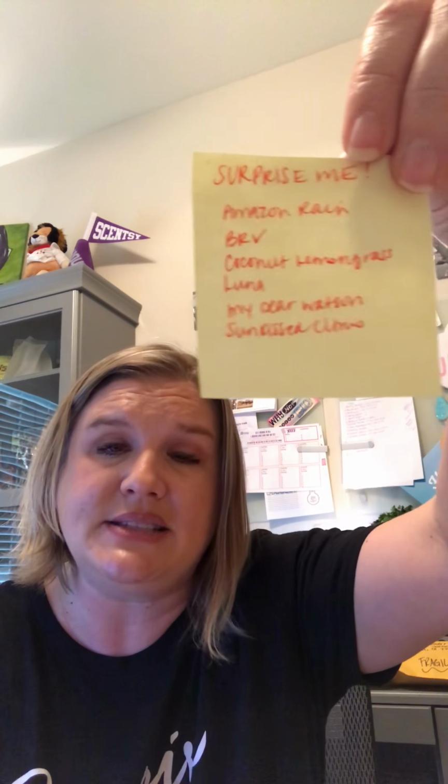Now, something I did for my Surprise Me pack, right here, the yellow, I made the Surprise Me pack all the same for every single one. That way there was no confusion and I didn't have to have all extras or come up with different ones. So I had the same 6 scent circles for the Surprise Me packs, and it was very simple trying to pick those fragrances really quick.